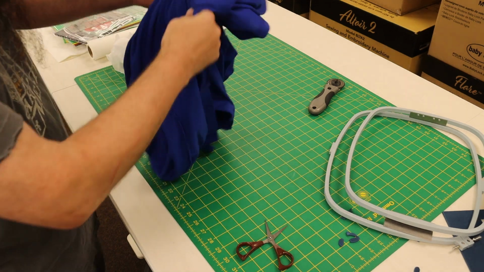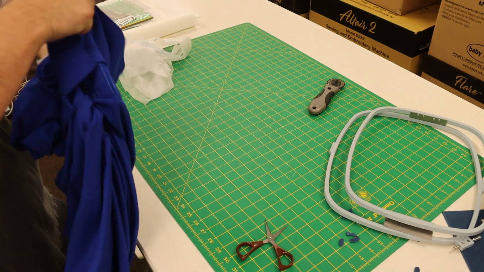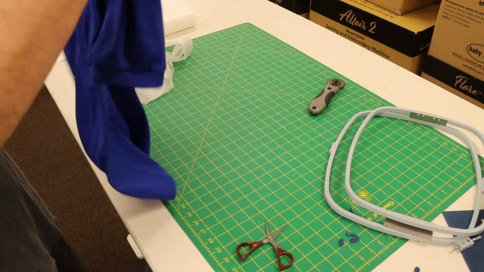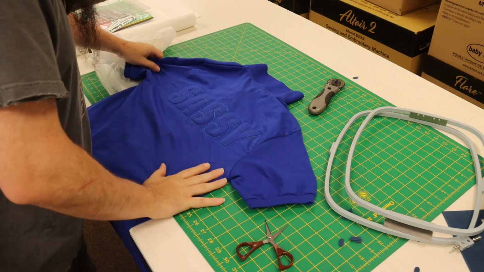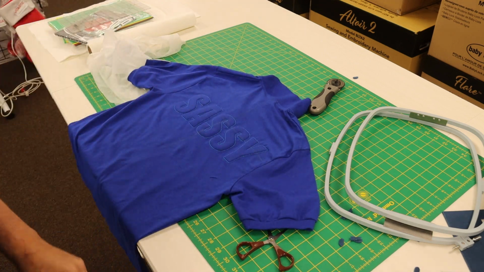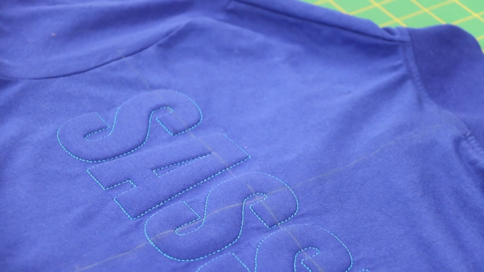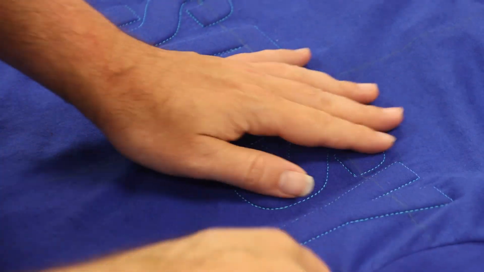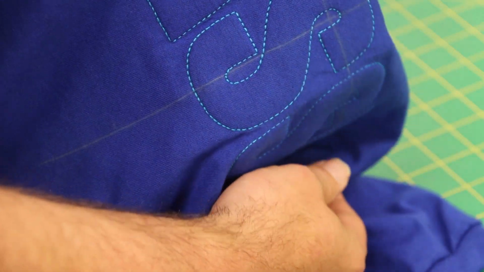All right, so that's good enough for me. Let's turn it right side in and see how I did. So here we go. We got our sassy shirt here. And there it is. It is definitely crooked. But like I said, I wasn't trying to be perfect for that. The whole point here is to show you the technique. Just because I'm a lazy, bad embroiderer doesn't mean that you should be. But you can see the 3D of it, how it's embossed in there. And that is pretty cool, I think.